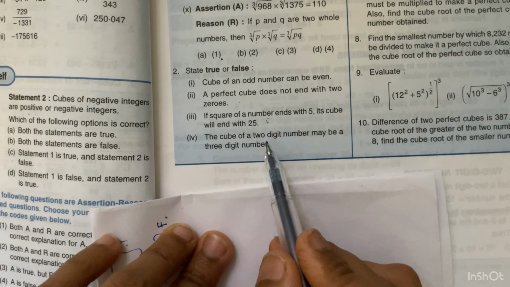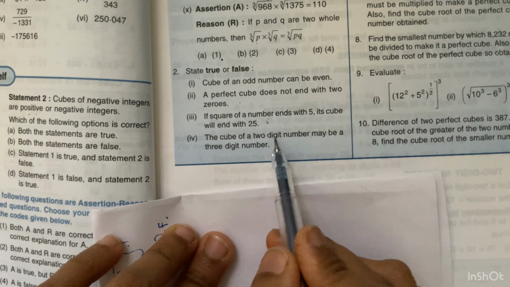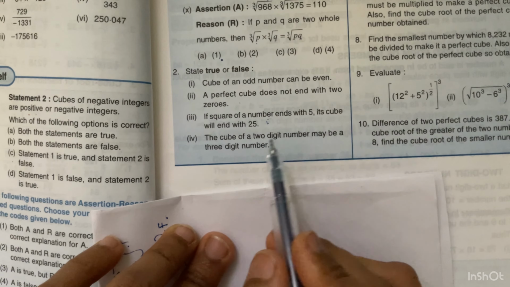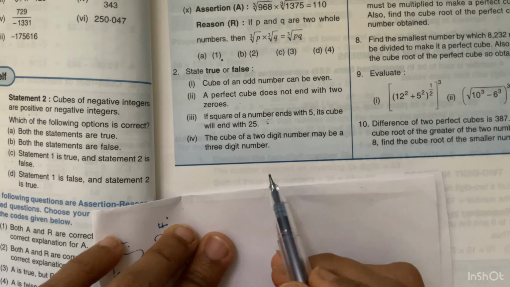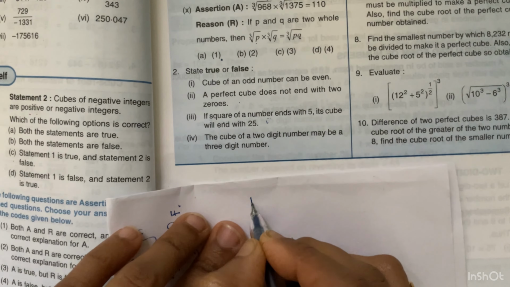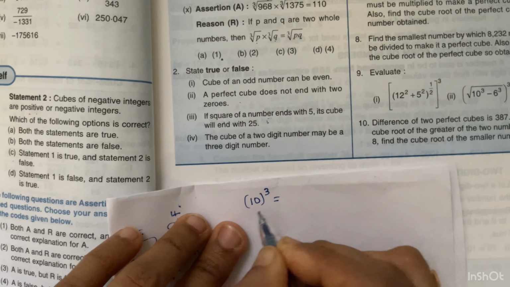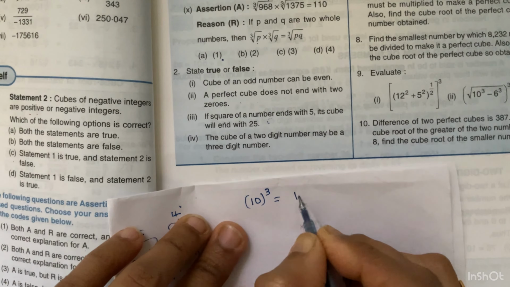Question number 4. The cube of a 2-digit number may be a 3-digit number. Here they are telling 2-digit number. When we find that cube, we will get a 3-digit number, they are saying. So here for 2-digit number, I'll consider the smallest 2-digit number, that is 10. Okay, and let me make its cube. When I find out the cube of 10, I'll get 1000.